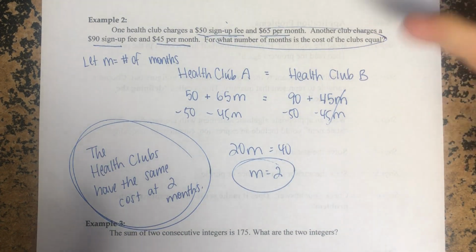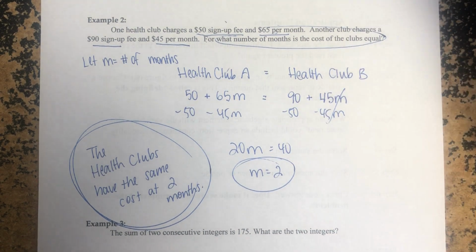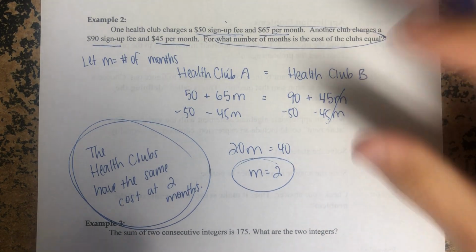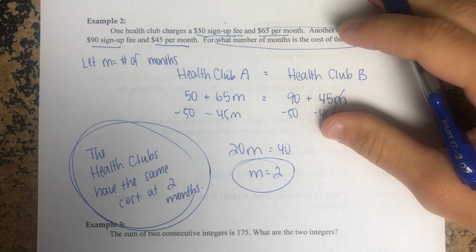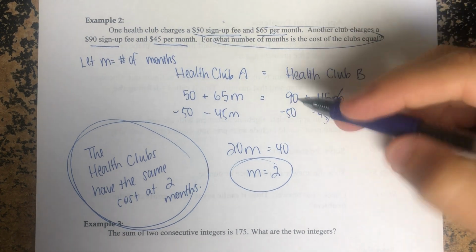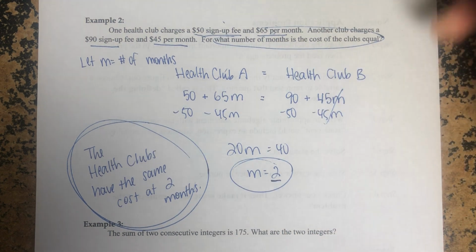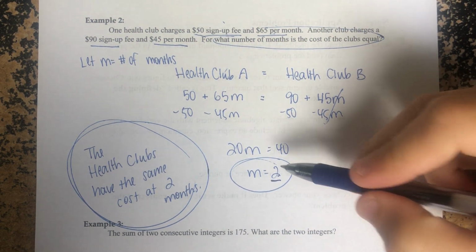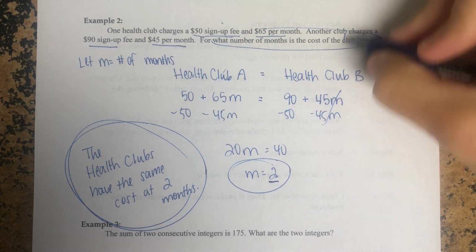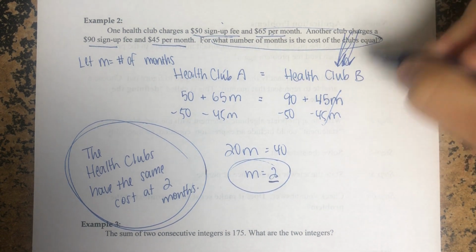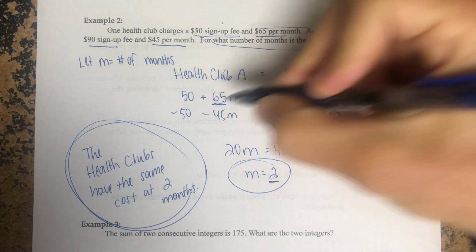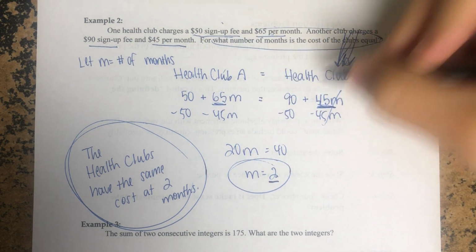But if this were a real question out in the real world, what you would be looking at is, okay, here comes January 1st. Happy New Year's. You have a New Year's resolution. I want to start going to the gym. Will your New Year's resolution last 2 months? If you think it'll be more than 2 months, then I'm going to Health Club B because B has a lower price per month. I'll be paying $20 less.